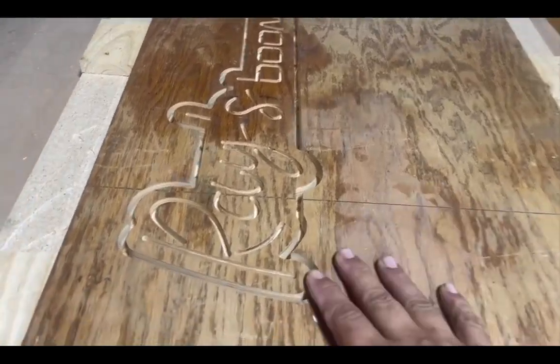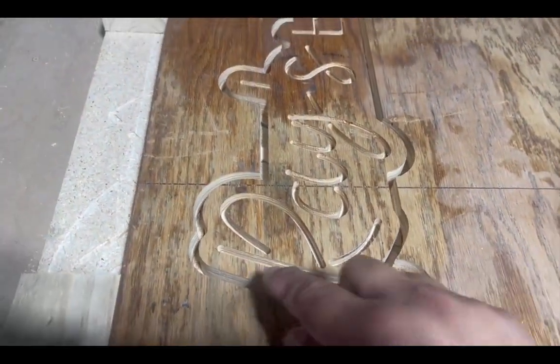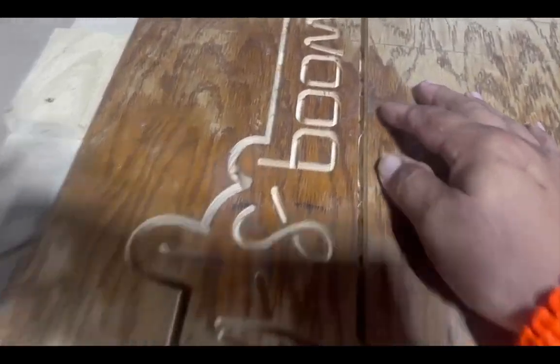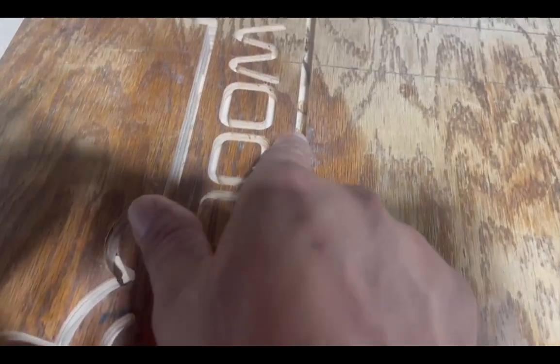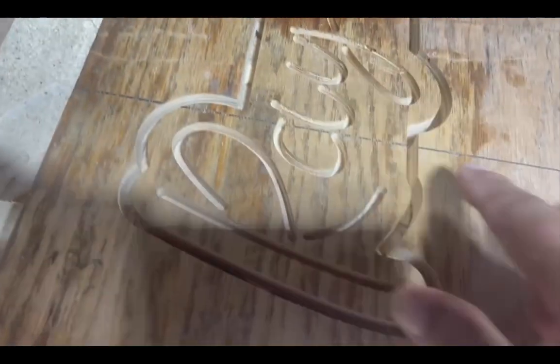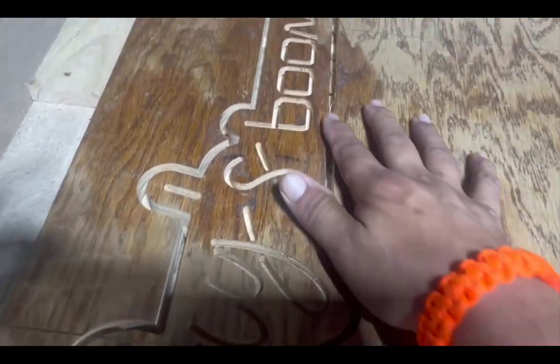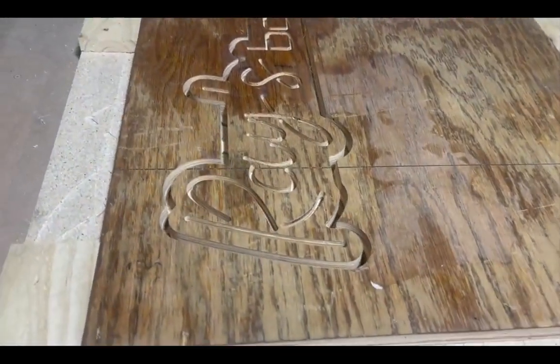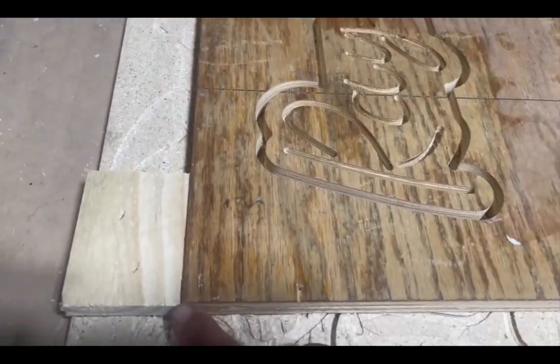Okay, so now it's kind of the moment of truth here, folks. We've got our first contour 1 cut, and I think you can see that it did cut all the way through. There may be just a couple areas where it just barely didn't cut through, but for the most part, it did cut through. So now what we have to do is slide this down to our registration point at 18 inches.